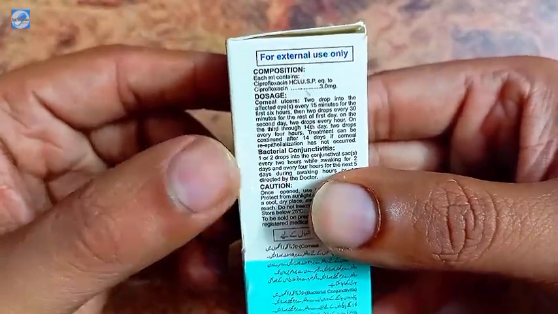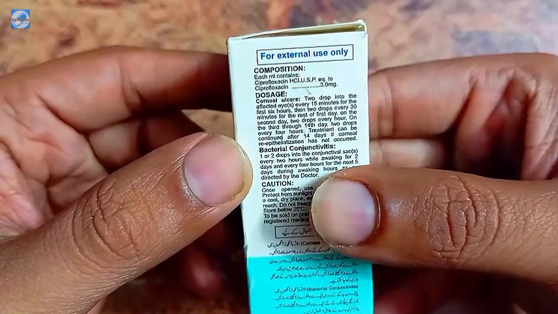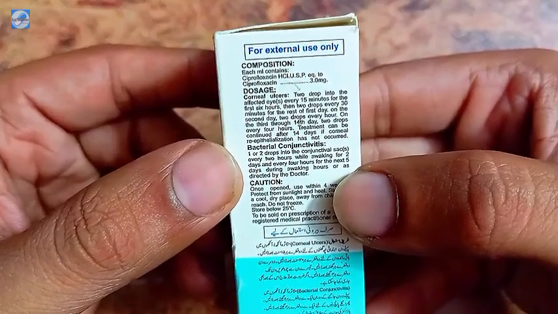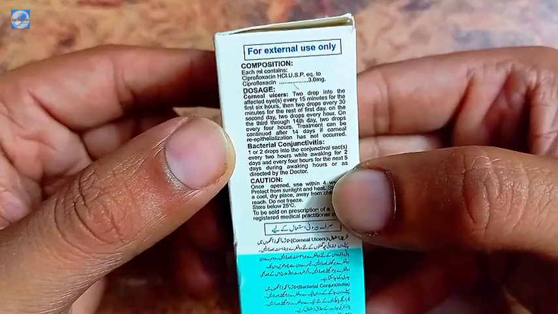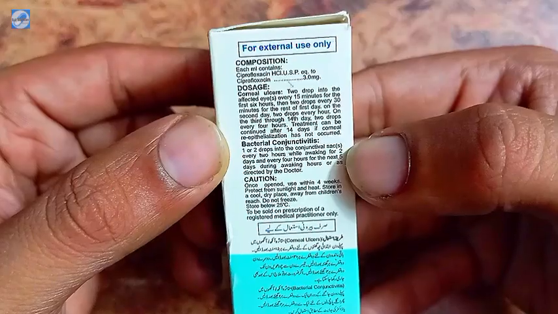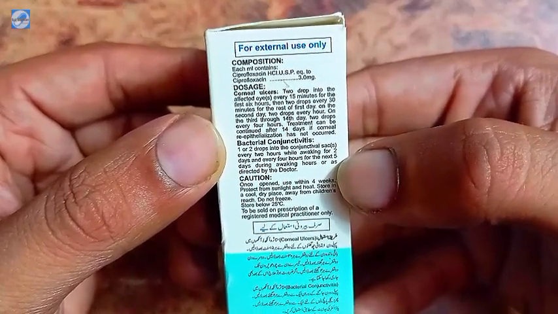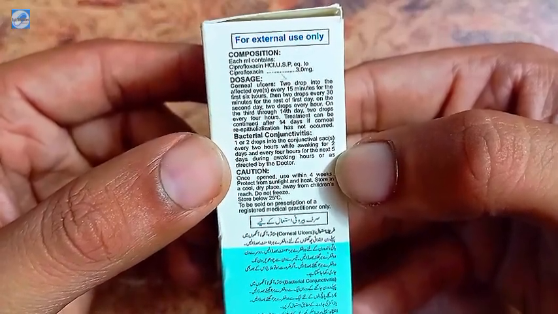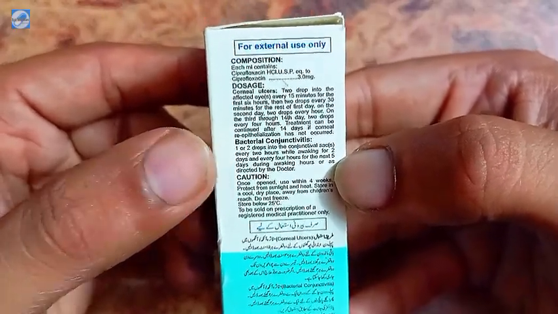Now for the bacterial conjunctivitis. It has 1 to 2 drops into the conjunctival sacs every 2 hours while awake for 2 days, and every 4 hours for the next 5 days during waking hours or as directed by the doctor. Means you have to put 2 drops in the eyes every 2 hours for the first 2 days. Okay, in the first 2 days you have to put 2 drops every 2 hours, and then from the third day to the fifth day you will come to every 4 hours. Okay, 2 drops every 4 hours. I hope I have explained it to you properly.